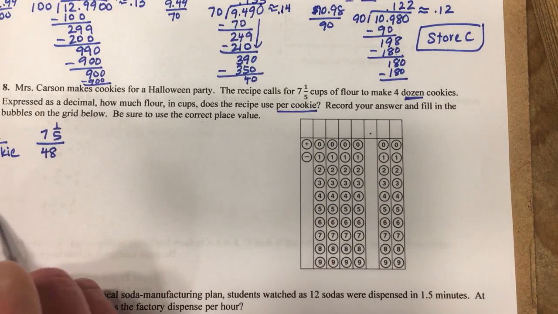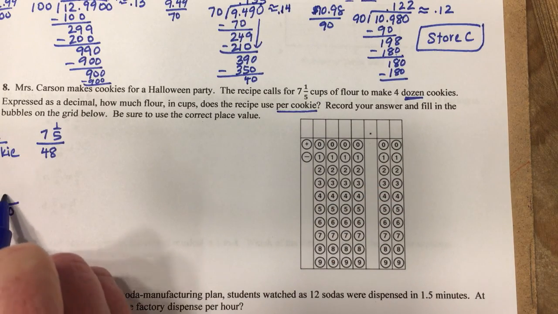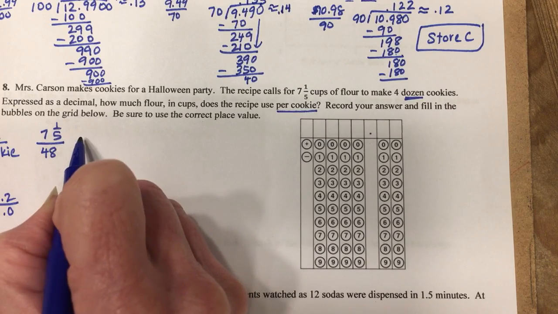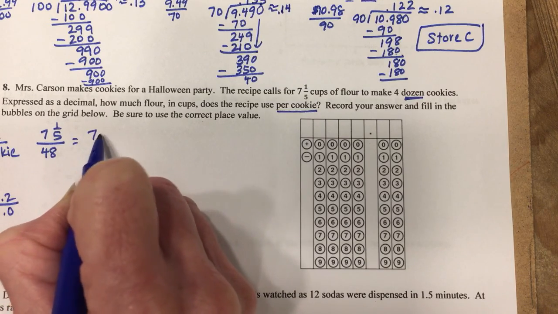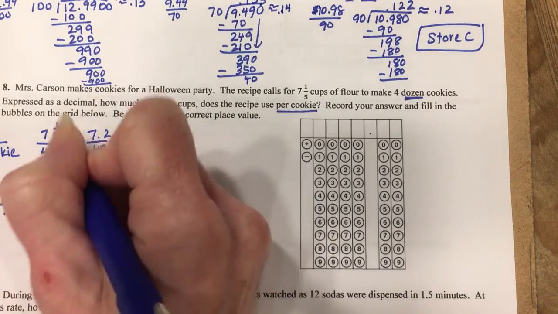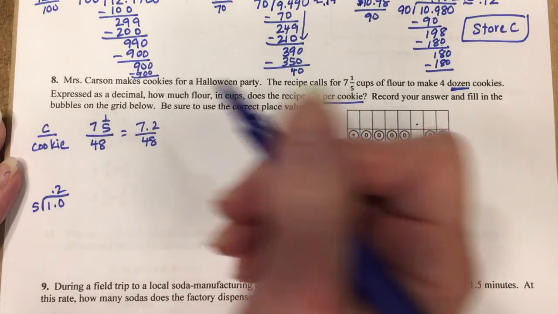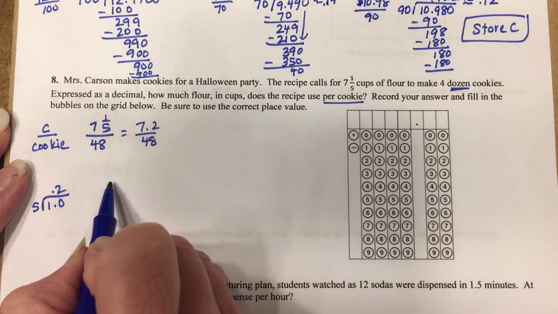So if I want to change 1/5 into a decimal, it's going to be 0.2. This is 7.2 divided by 48. If you want to work with the fraction first and change it to a decimal at the end, you can do that too. You should get the same answer.